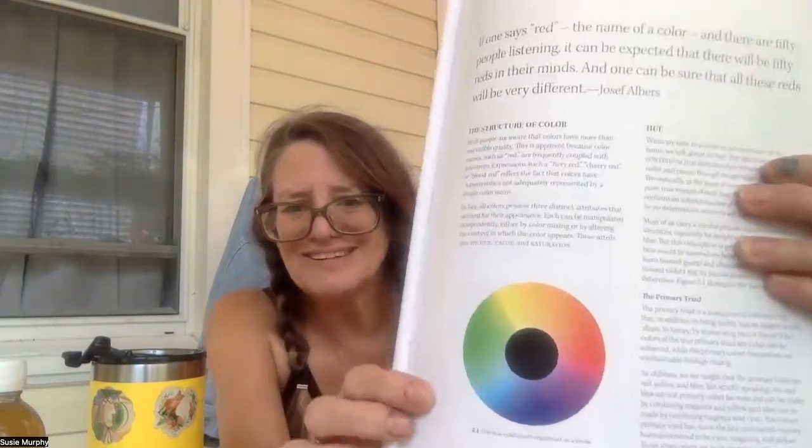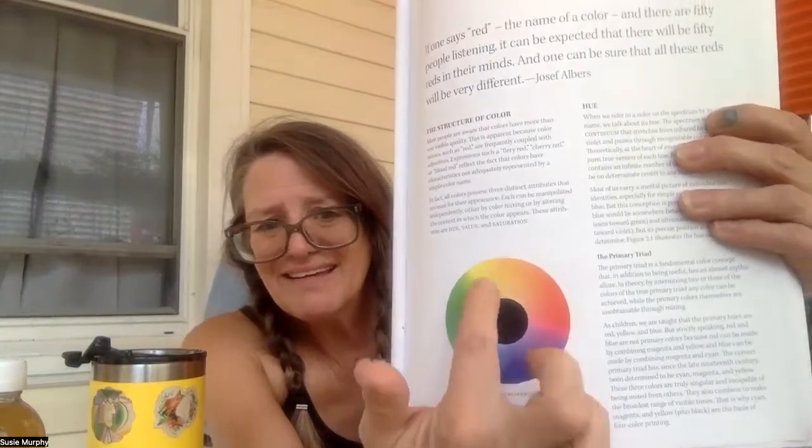Most of us carry a mental image of individual hue identities, especially for simple colors such as red and blue. But this conception is personal. A true essential blue would lie somewhere between cyan, a blue that leans towards green, and ultramarine, which is biased toward violet. But its precise position is impossible to determine. So here's an example of the hue continuum organized in a circle, okay, with black in the center.